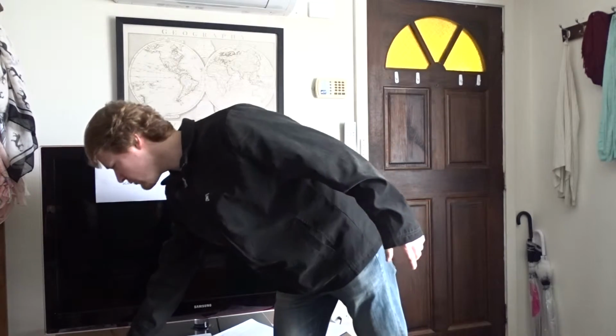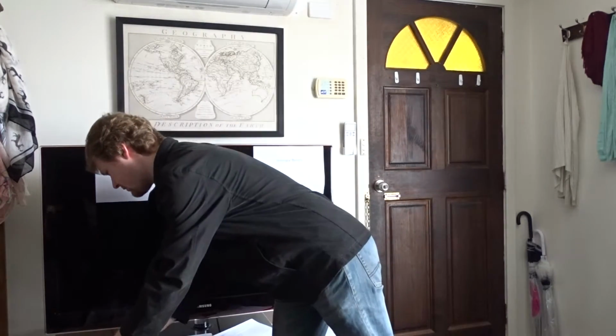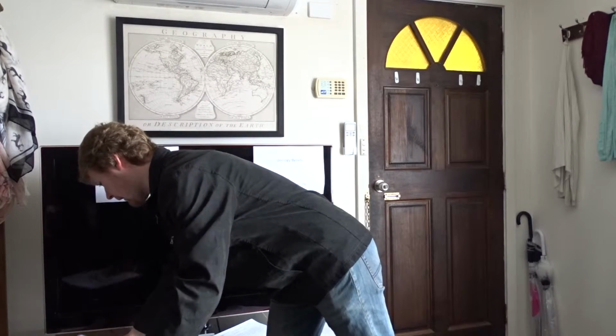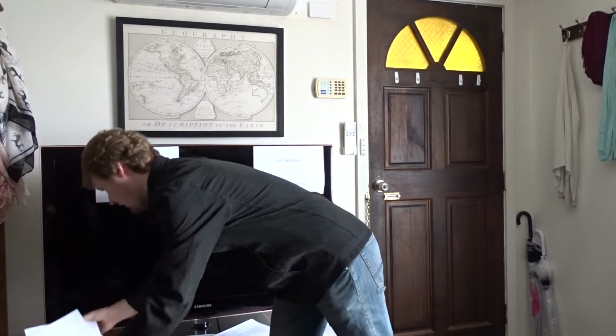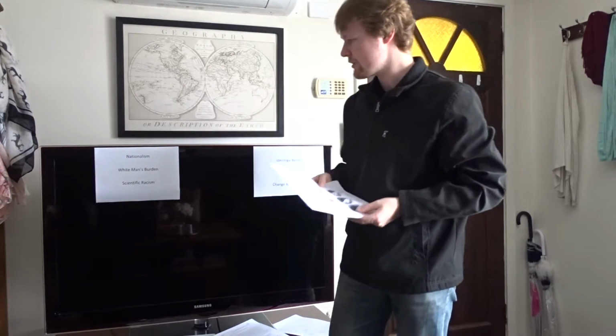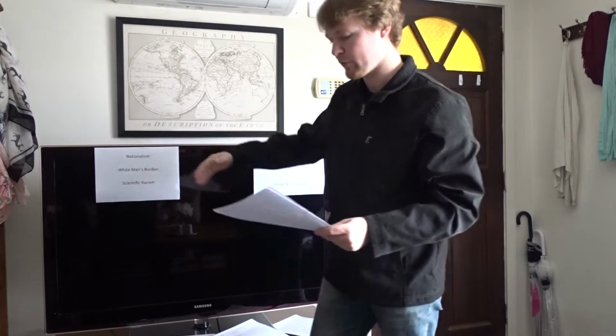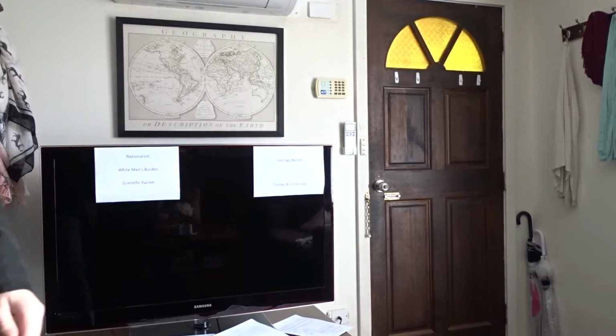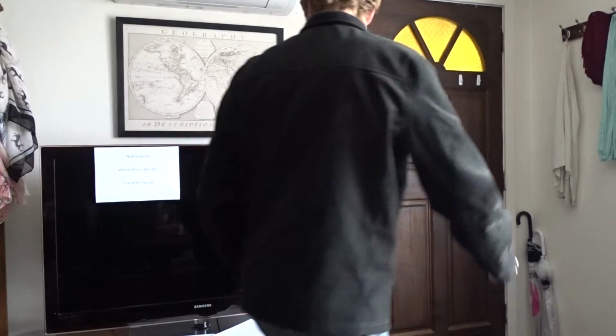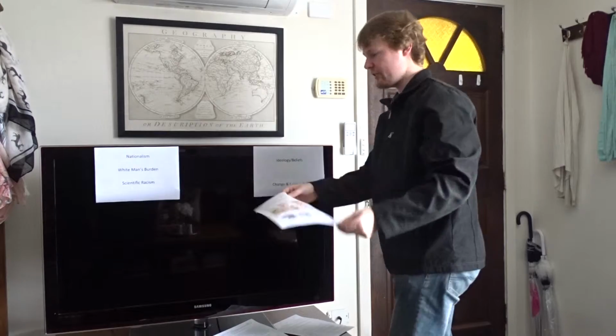So what I'm going to do is hand out this sheet, you guys. It's an artefact we'll be looking at. And essentially, it gives three major examples for each of these: nationalism, white man's burden, and scientific racism, which we're going through. Here you go, just these ones to hand out, thanks. And I'll just pin this one up here for the class to see.